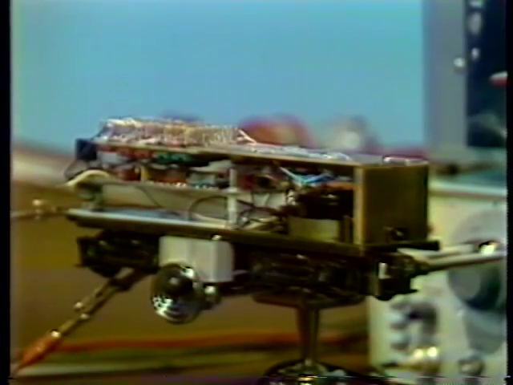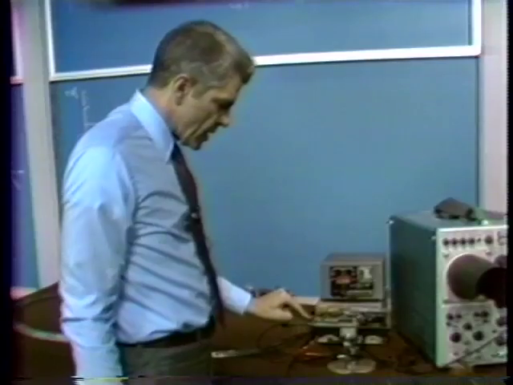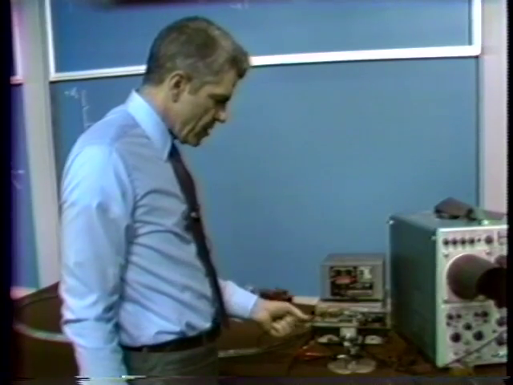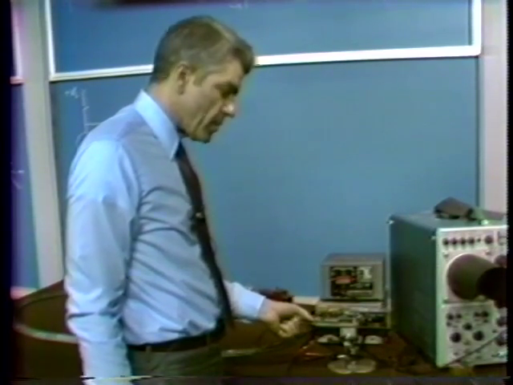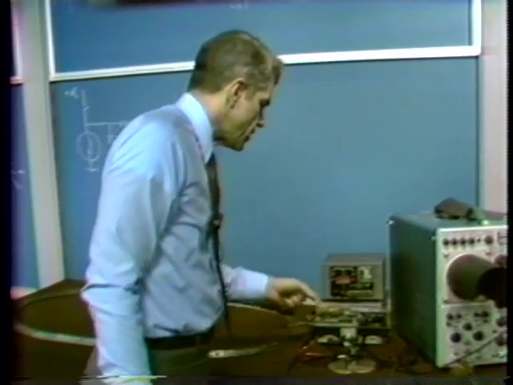What I'm then going to do, in addition to the free-running oscillator that supplies command pulses, I have another input to the oscillator so that I'm able to modulate it, to frequency modulate the oscillator.